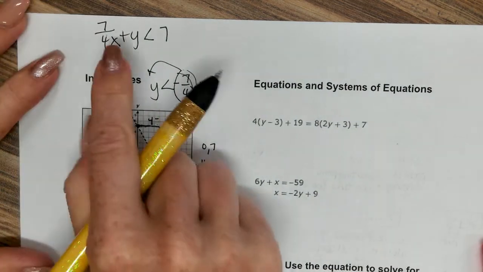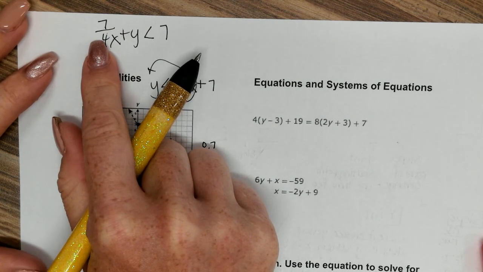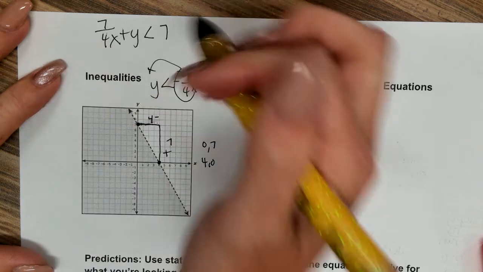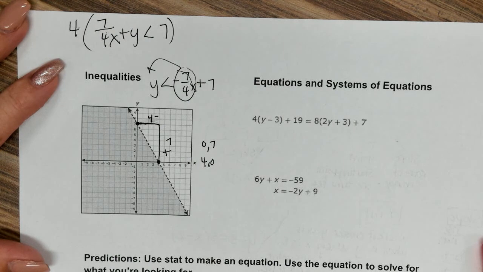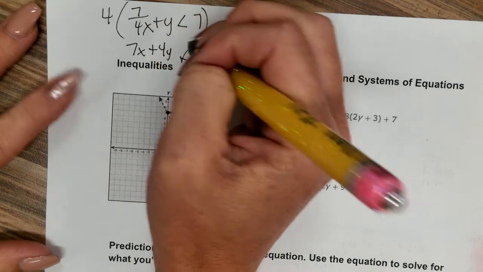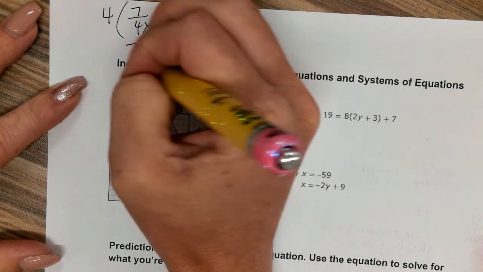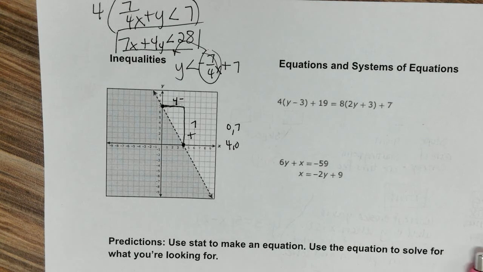And if I didn't want this as a fraction, I multiply the whole equation by the denominator. So I go like this. Everything's going to be multiplied by 4. 4 times 7/4 is 7. It basically just cancels it out. So I'd have 7x plus 4y is less than 28. So it could ask for it in standard form. It could ask for it in slope-intercept form. You've got to be prepared to do it both ways. Yes?